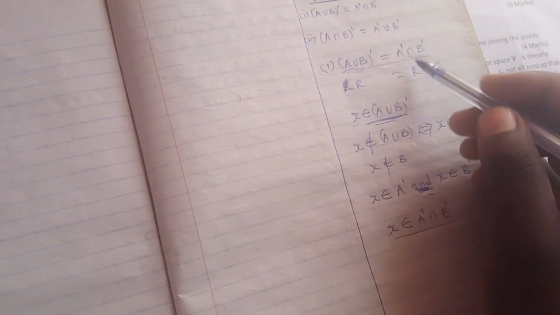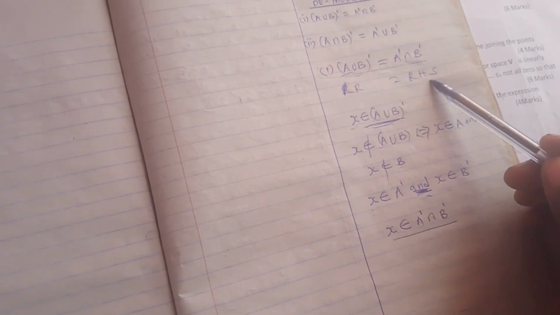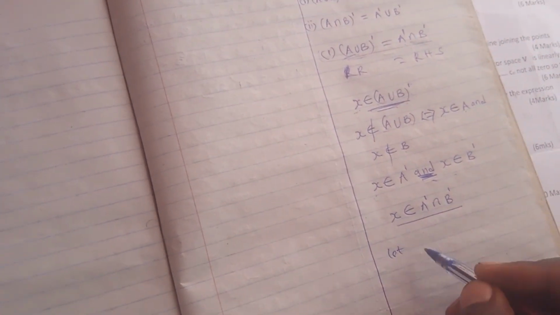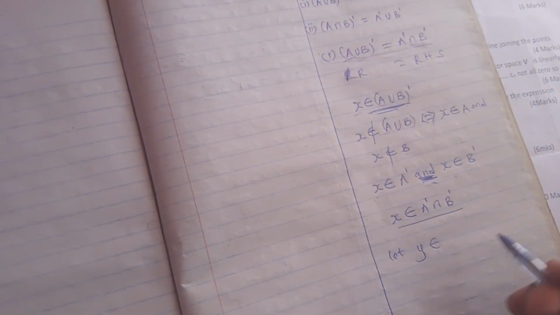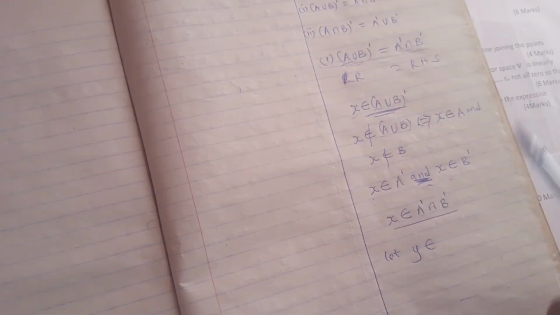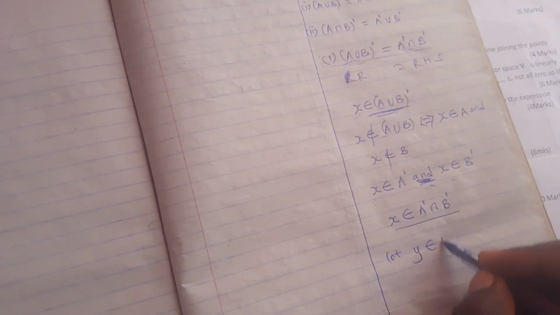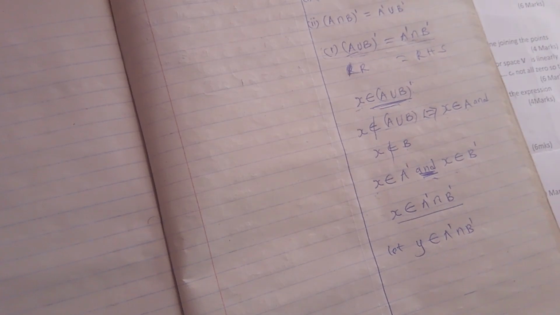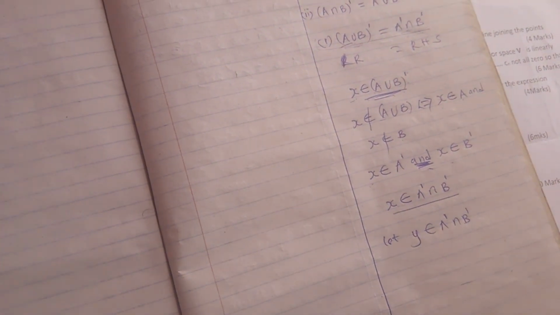But we also have to prove that the right-hand side is equal to the left-hand side. Therefore, we'll do this by saying let y be an element of the right-hand side, given by A complement intersection B complement. Are we getting it from there?